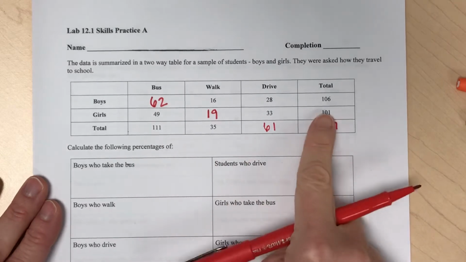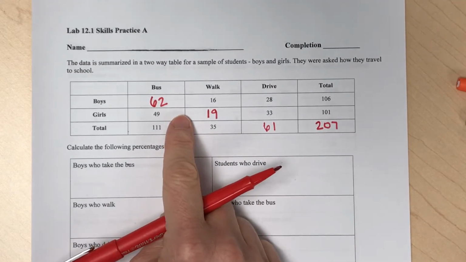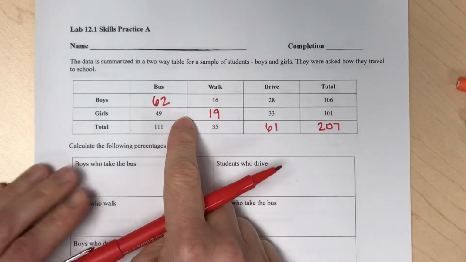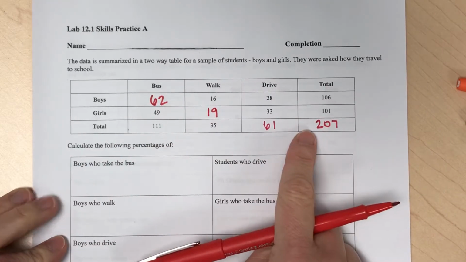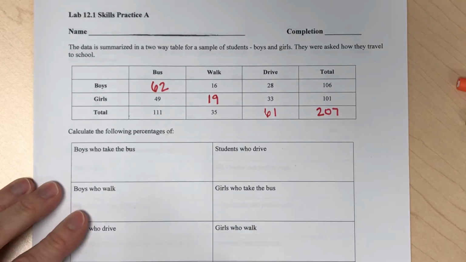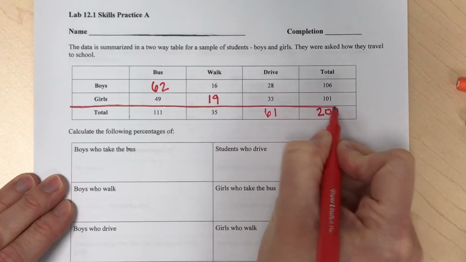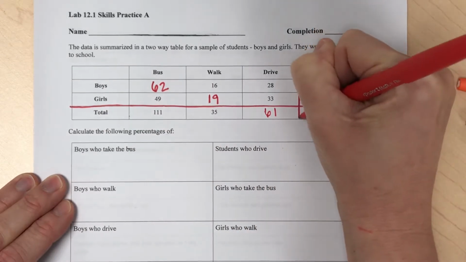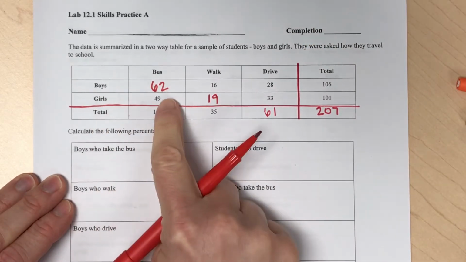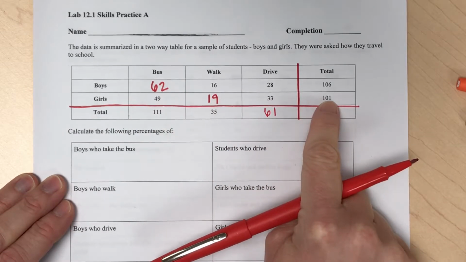So this data here, let's just look at it for a second. This is students, boys and girls, and how they travel to school. And what I'm going to do is use this table of information to tell me how to calculate probabilities down here. Now, I sometimes like to draw a line where my total is so I know what I'm looking at. So I have girls that take the bus, girls that walk, girls that drive, and the total number of girls.